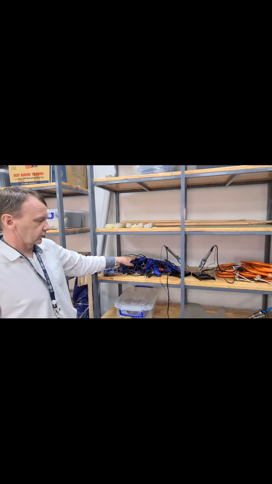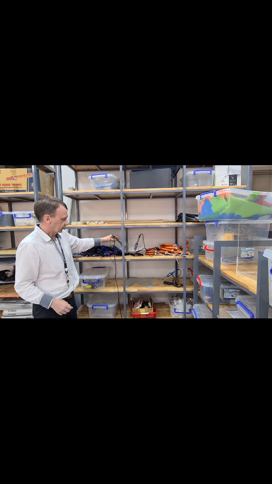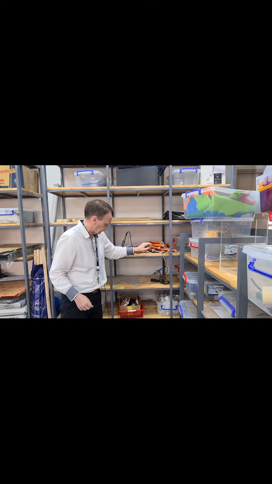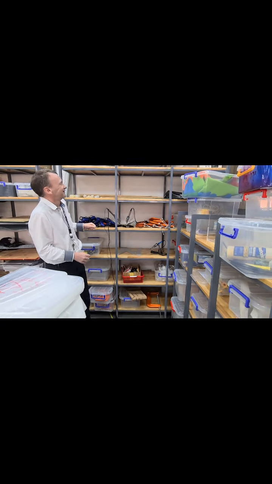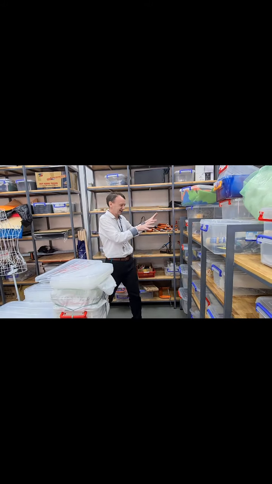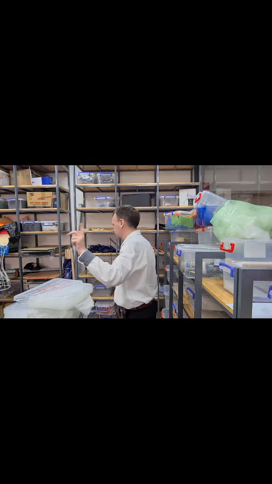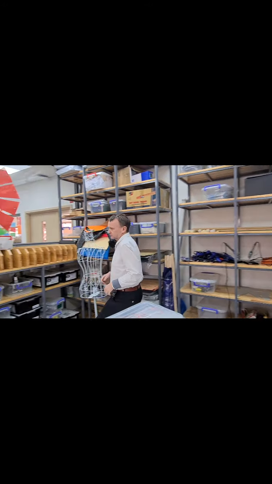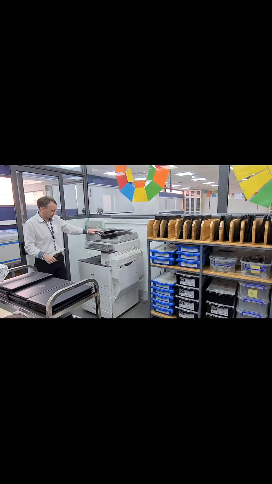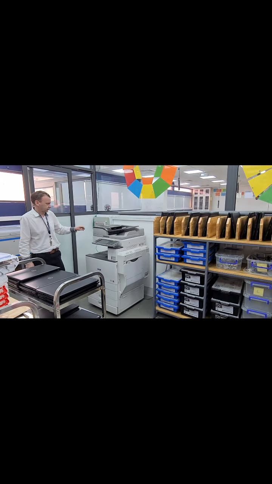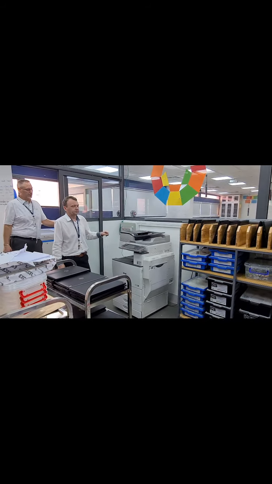So we have the glue guns. We have tools here for soldering and for woodwork, metalwork. What else have we got? We've just got odds and ends to support everything that we've got there. Oh yeah, and we've also got obviously our colour copier, A4, A3 size. So this is used by a wide collection of teachers for a variety of reasons.